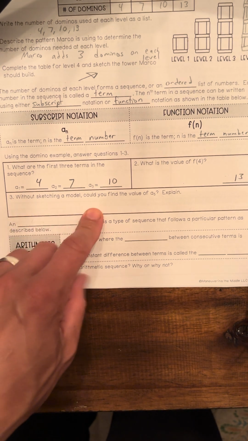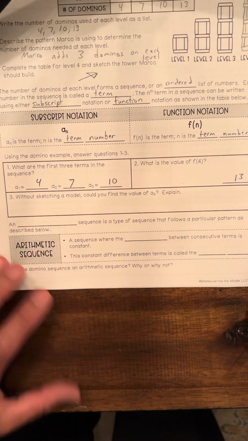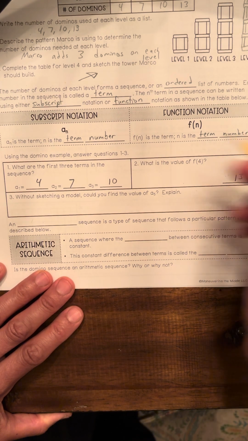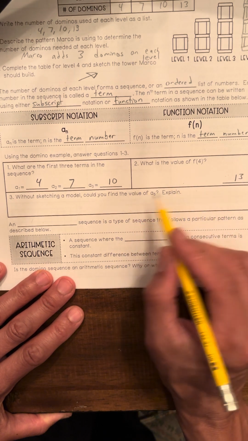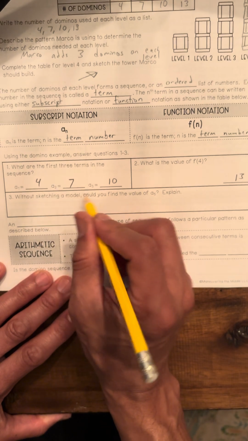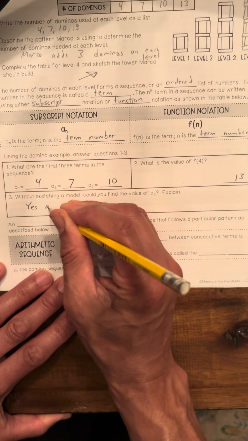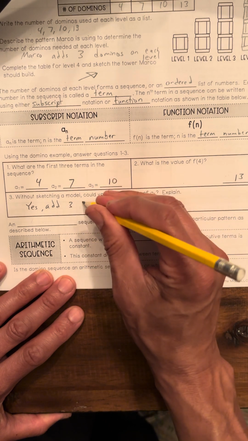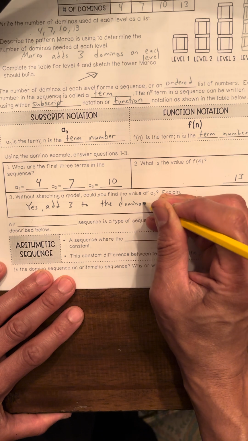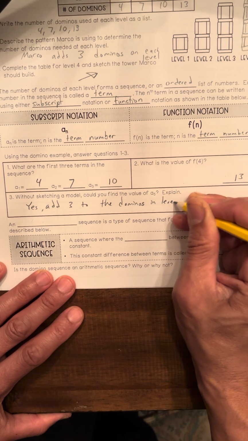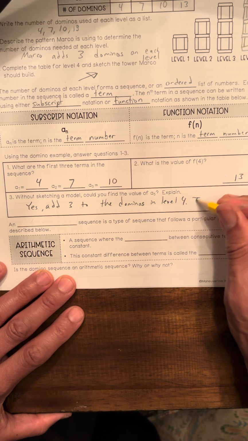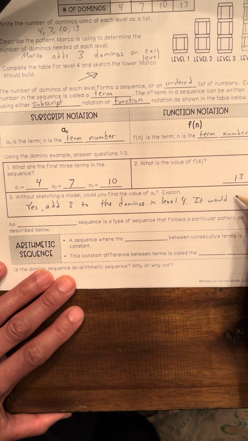Without sketching a model, could you find the value of A sub 5? So if we went up 5 levels, how many dominoes would there be? We just add 3 to what we had in level 4. So yes, we add 3 to the dominoes in level 4. And that would be 16.